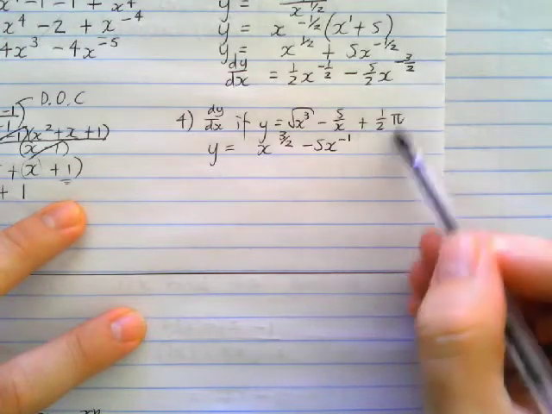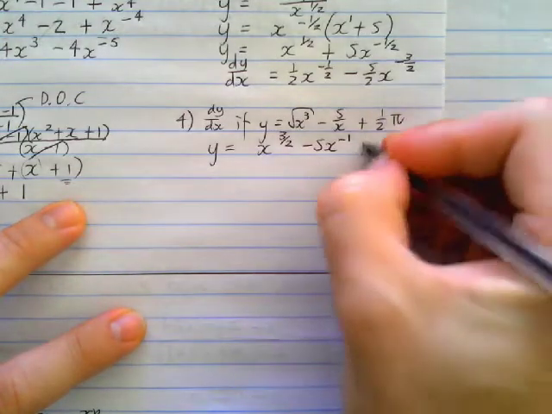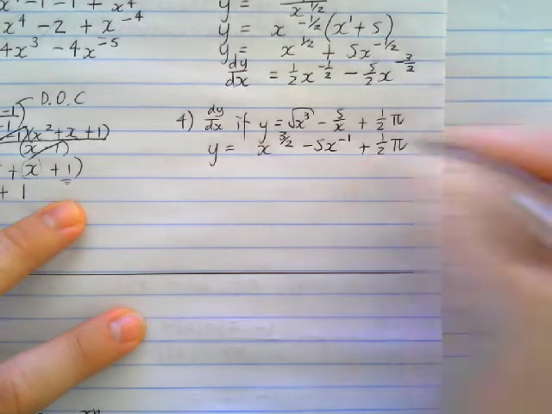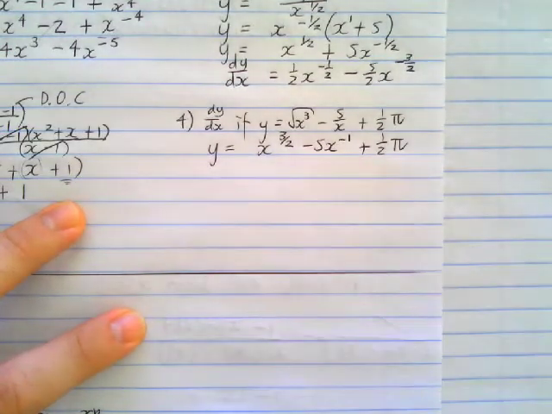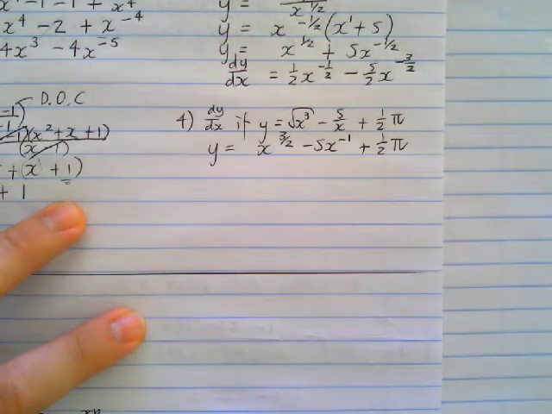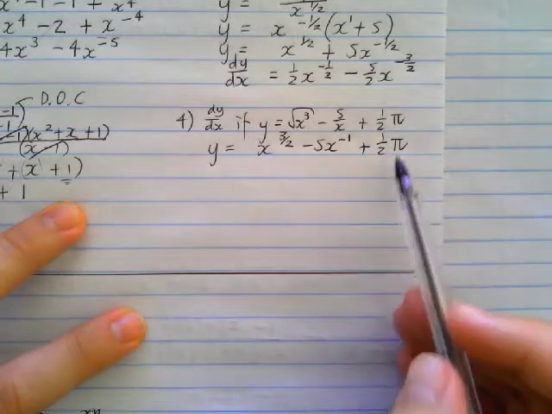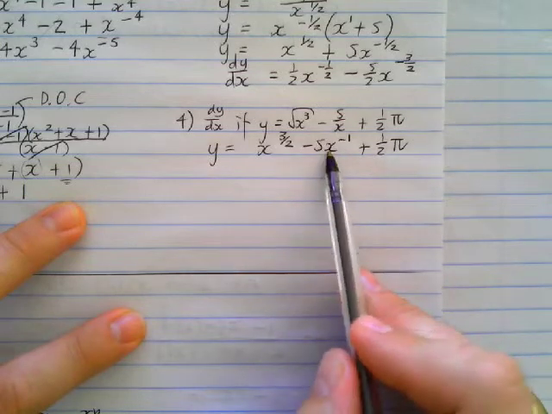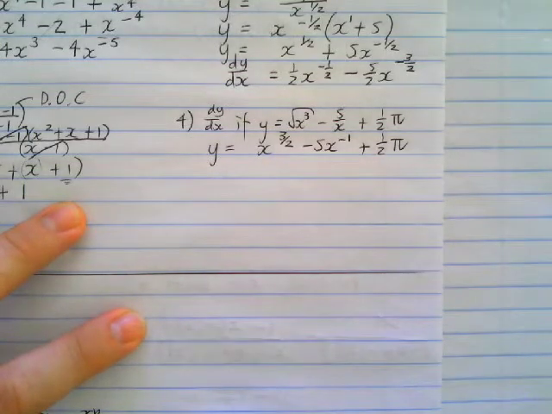Do I have any issue or do I need to do anything with plus half pi? No. Half pi is the constant value in our sum here. It could be plus 2 for all we care. It's just the constant value. It's got no x's in it, so it's just going to fall away just now.